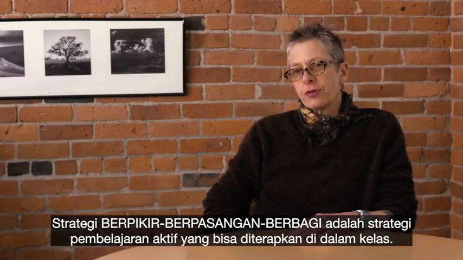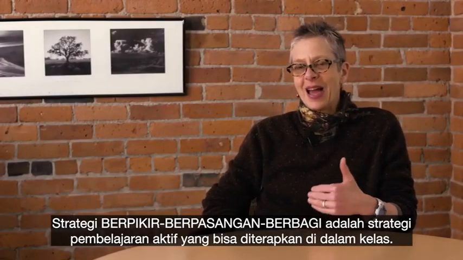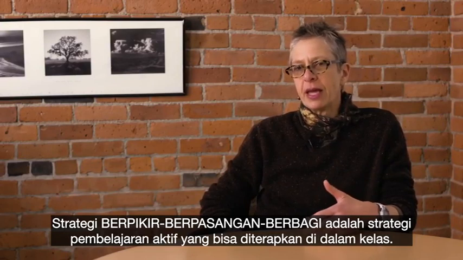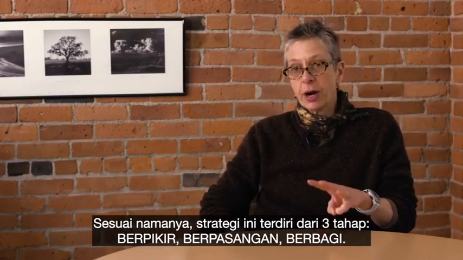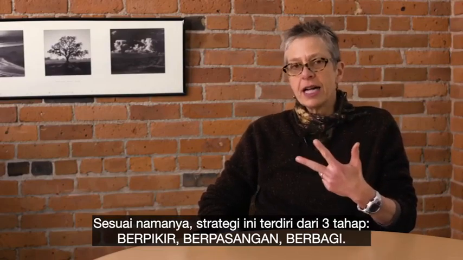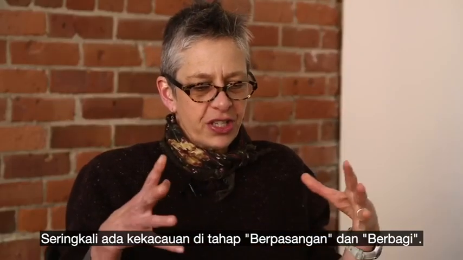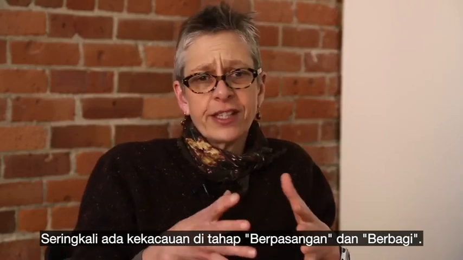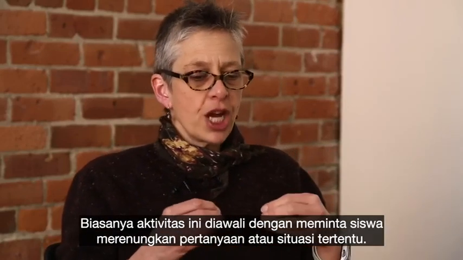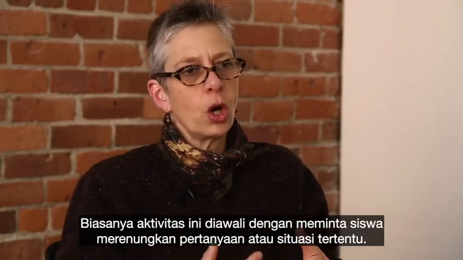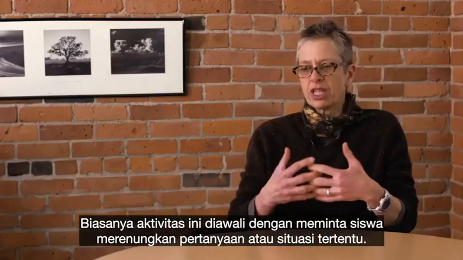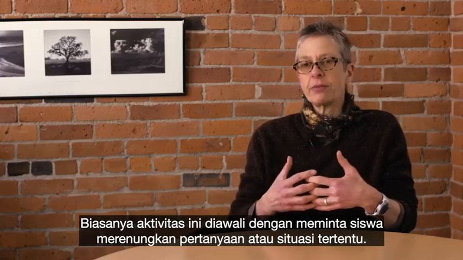The think, pair, share strategy is one of the classic active learning strategies that one can use in one's classes. And it has, as you might guess, three parts: the think, the pair, and the share. Often there's a collapsing of the pair and the share, but in general, you first give students time to think about a question or a situation or some other scenario that you want them to think about.